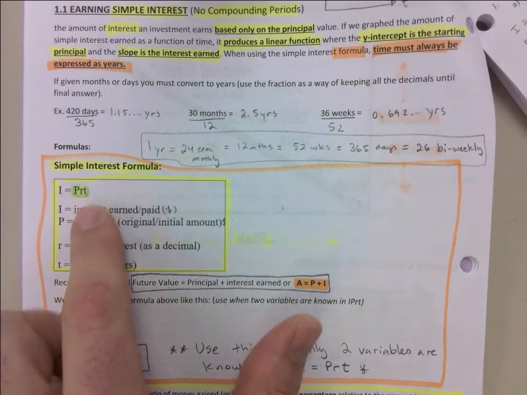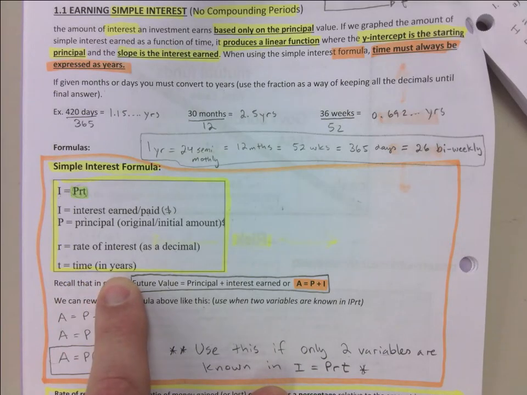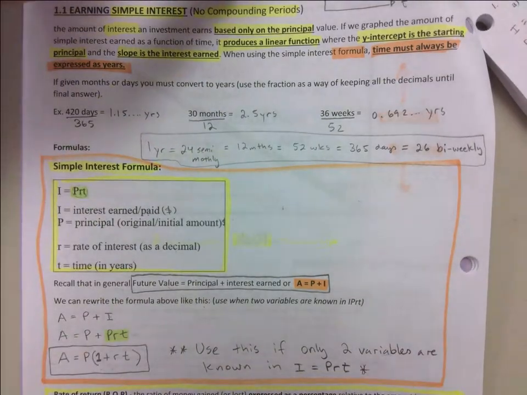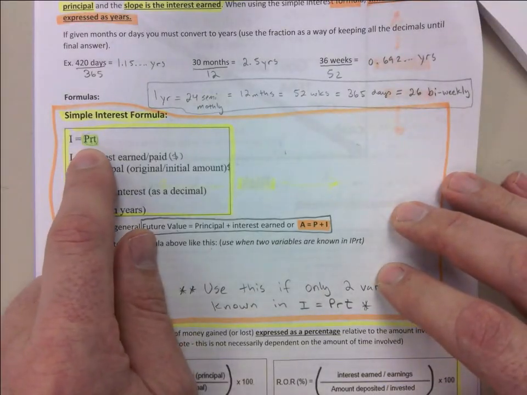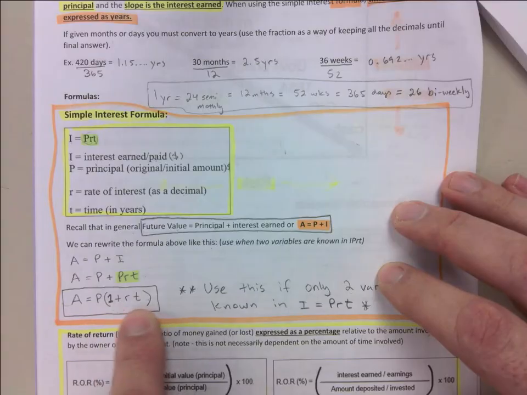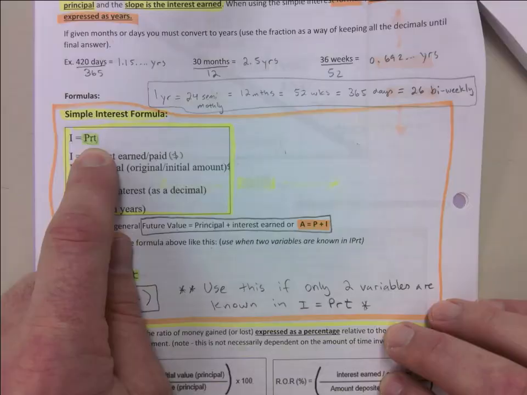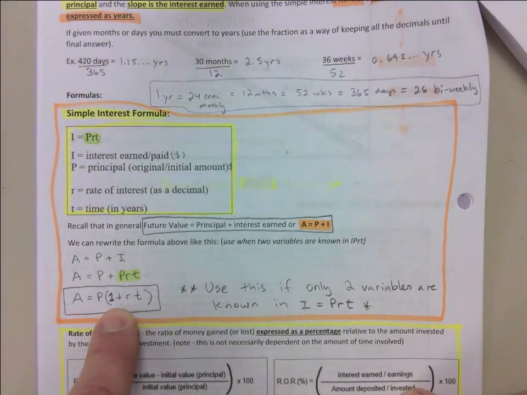Just make sure you have your formulas and you know that time is always in years, right? And that you have two options there to choose from. You can use this formula here, or you may use this one if you have two unknowns in I equals PRT, right? If your PRT isn't working, maybe try this one, okay?